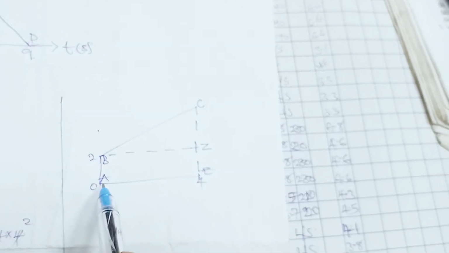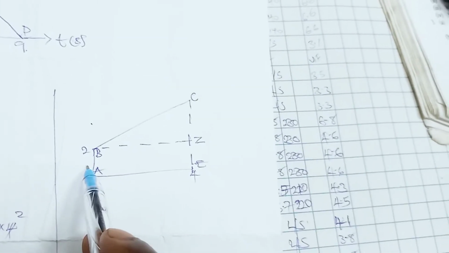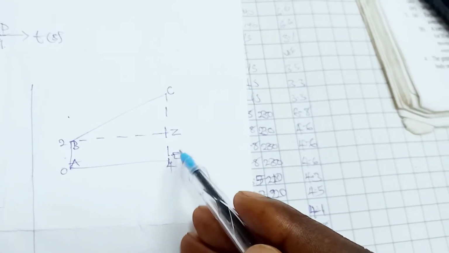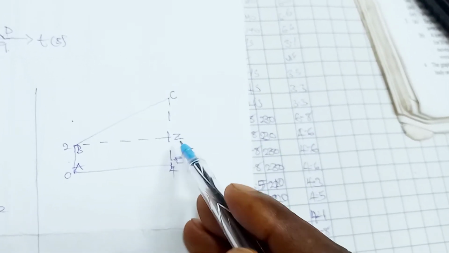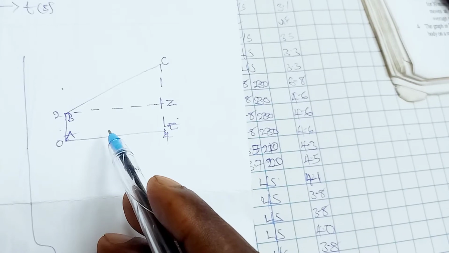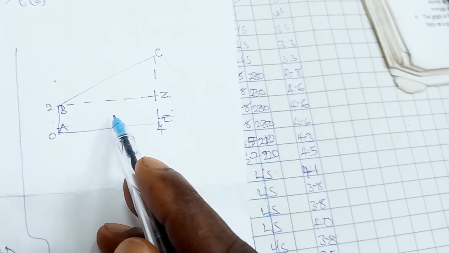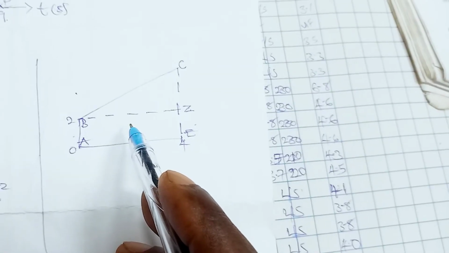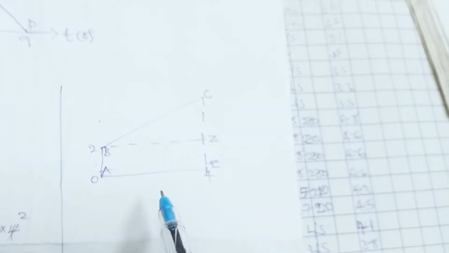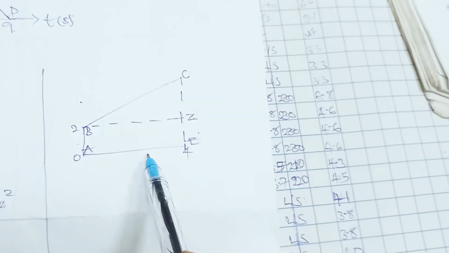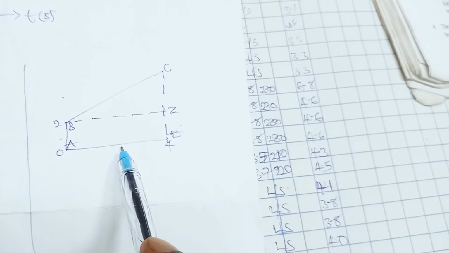Remember, between A and B, we have 2. Therefore, between E and Z, we also have 2. This is a rectangle now. This is a square. This is a rectangle. Are you getting what I'm saying? Now, between this place and this place is 4.